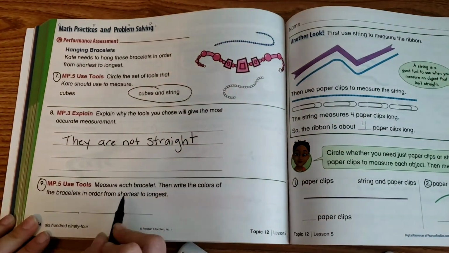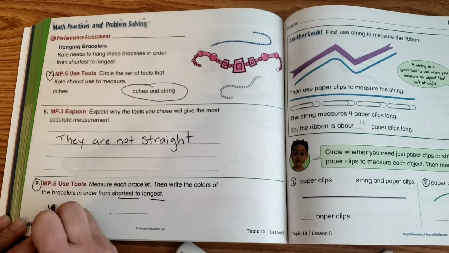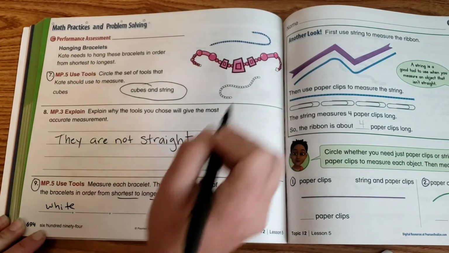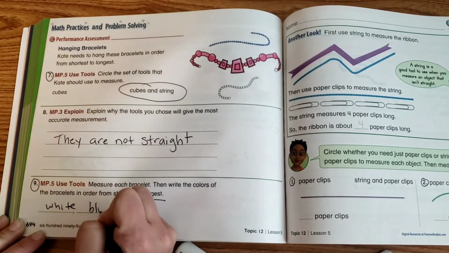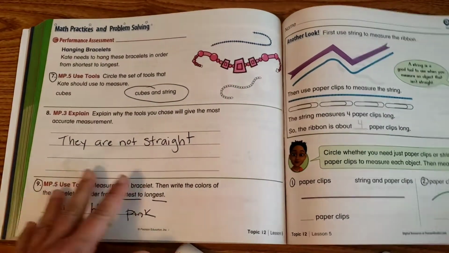So now they want us to put them shortest to longest. So the shortest one is this white one. The middle one is blue. And the longest is pink. Easy peasy, right? All right.